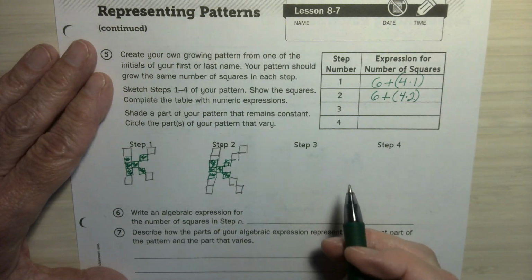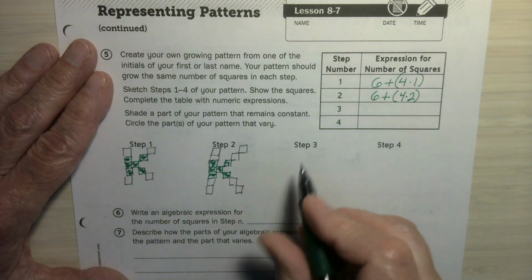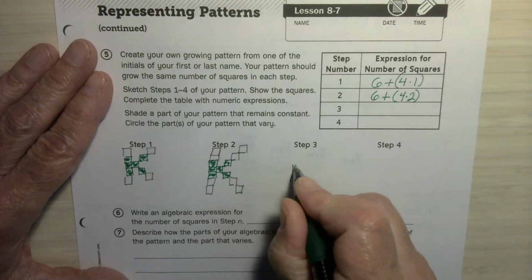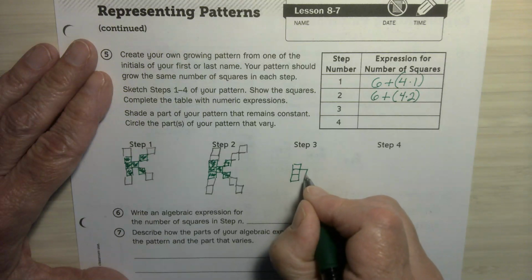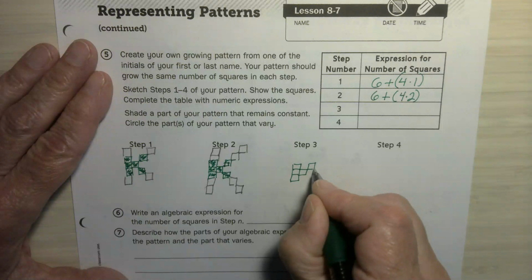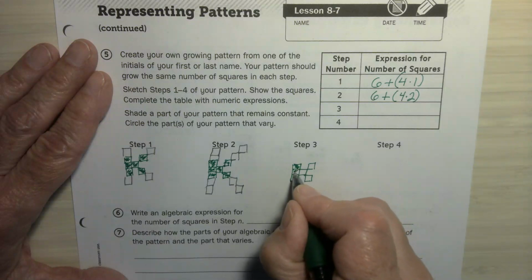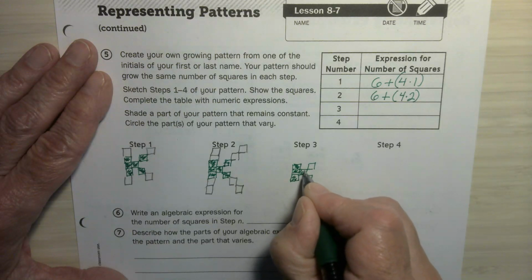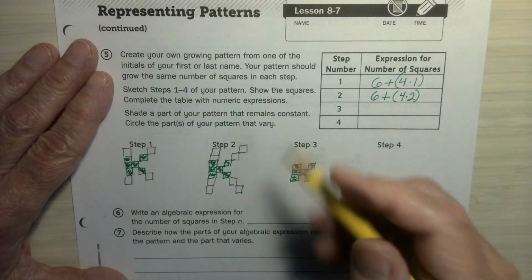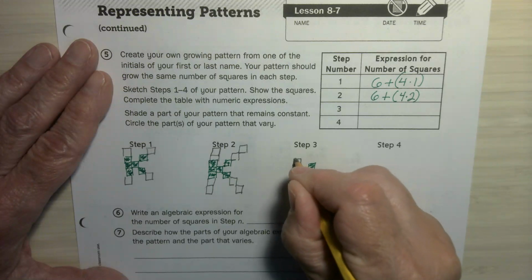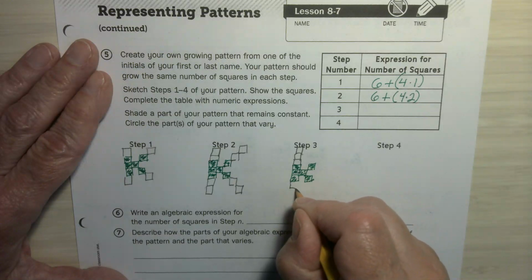Now in step 3, how many do you think I'm going to add to each one? 3. Yep, let's draw the K. And then we're going to shade it. Shade them. Now we're going to add 3 to each one. 3 on the top. 3 on the bottom.